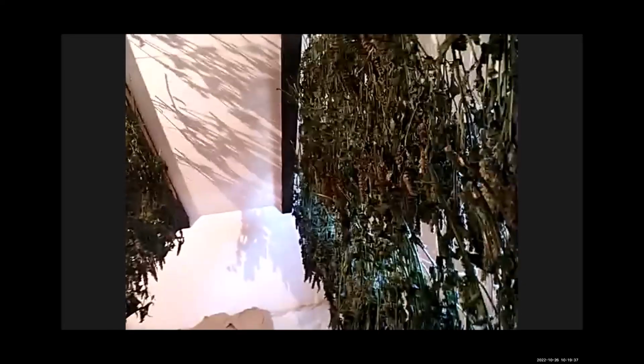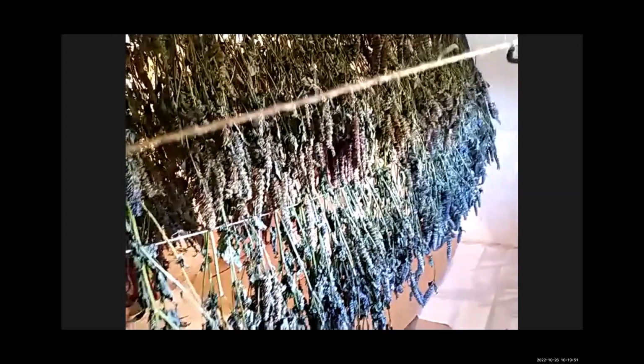Como podéis ver, hemos hecho una distancia entre ellos. Here you can see we've got different rows with all the different branches hanging along. Y ahora lo estamos recogiendo porque vamos a poner hemp aquí, llenar de hemp.